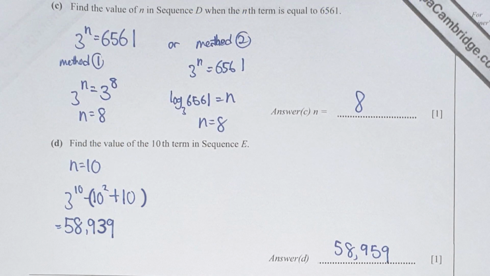As for part C, the nth term is equal to 6,561, so 3 to the power of n equals to 6561. It's actually 3 to the power of 8, hence n is actually 8. Alternatively, I show you method 2 over there by using logarithm, with 3 as the base and the result of 6561 as the log side, equals to the power, which is n here. So n will also give you 8.